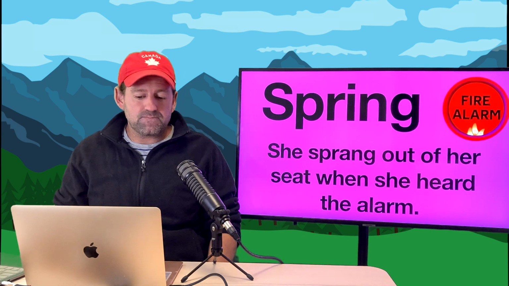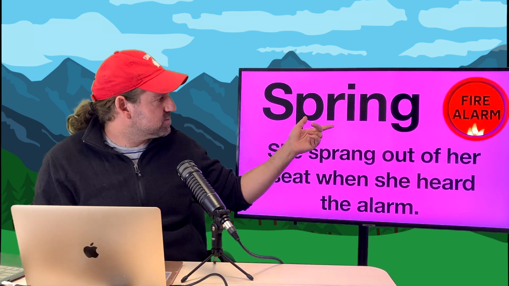Whereas with the word jump or hop, it doesn't need like an object, right? You can just be jumping for no reason. You can be hopping or skipping. We're going to look at the word skip as well. But first, let's look at this word spring.